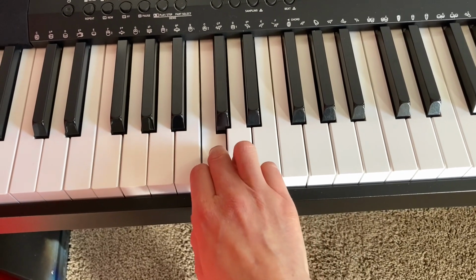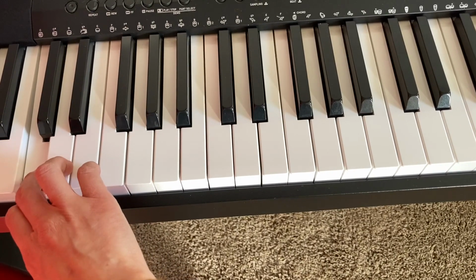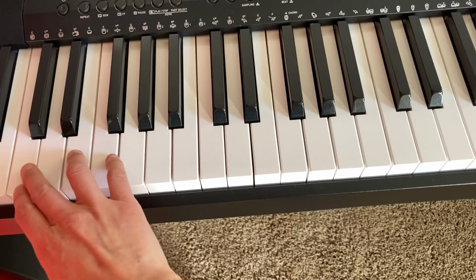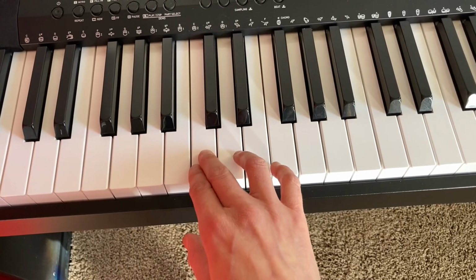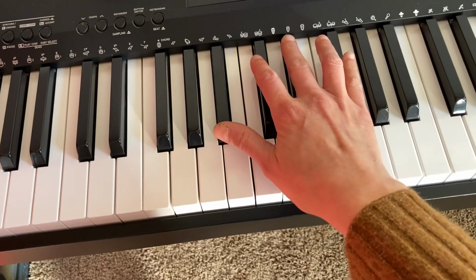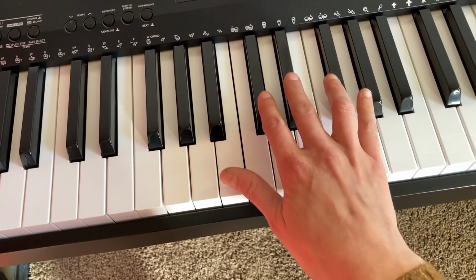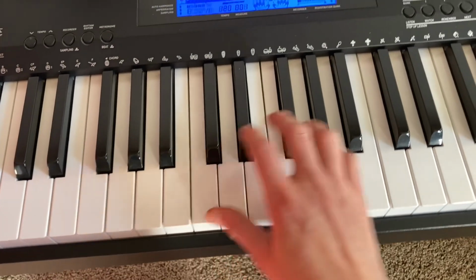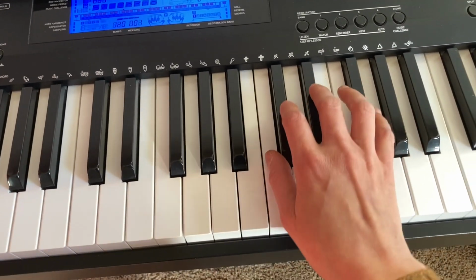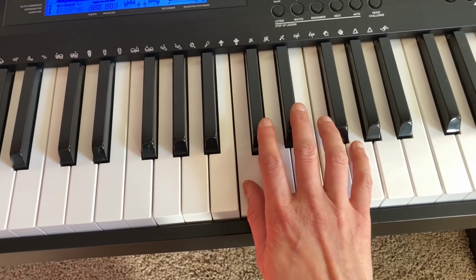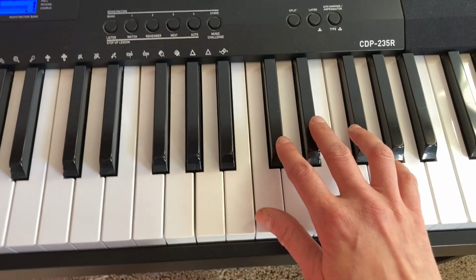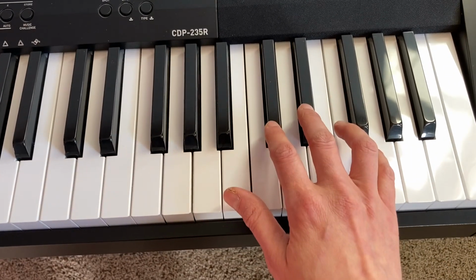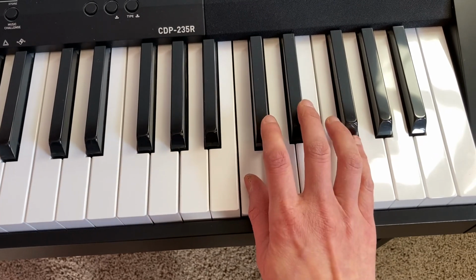This C would be 1 octave higher than this C because there are 8 letter names, 8 pitches, or 8 keys between those C's. Our next C would be right here because we have our 2 black keys and the white key directly to the left is our next C. 2 black keys, our white key directly to the left of that, our next C. 2 black keys, our white key directly to the left of that, C. 2 black keys, white key to the left of that, C.